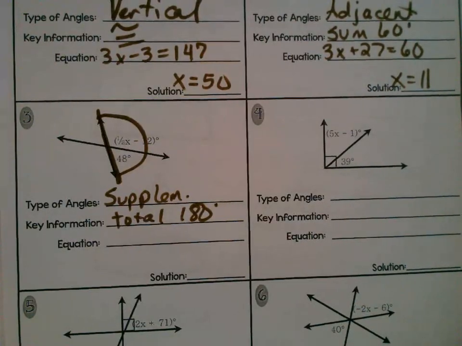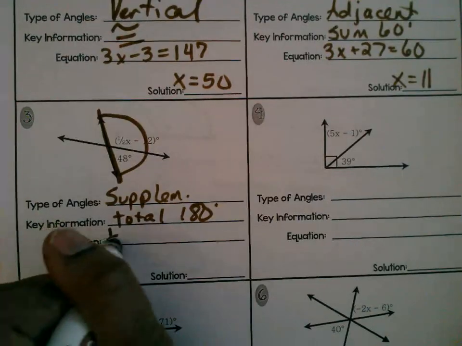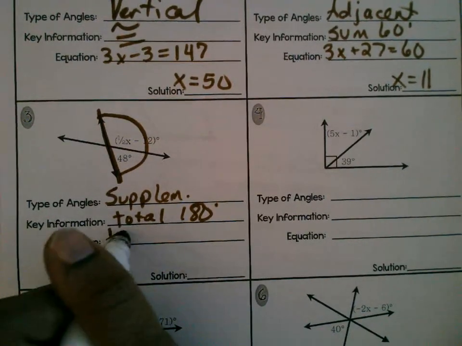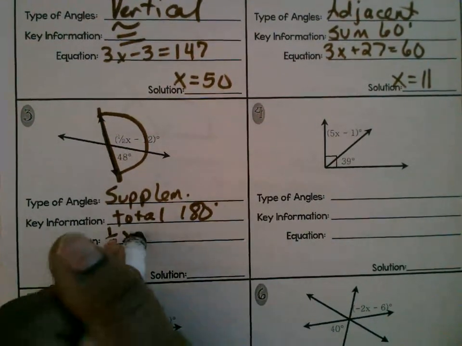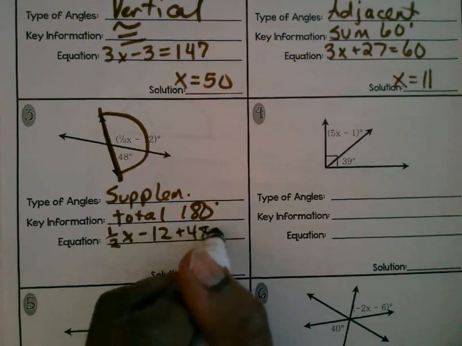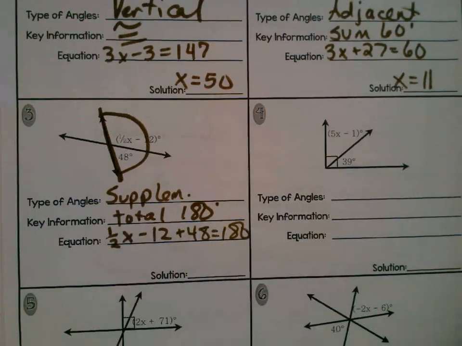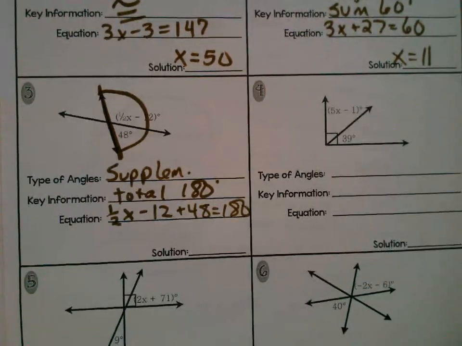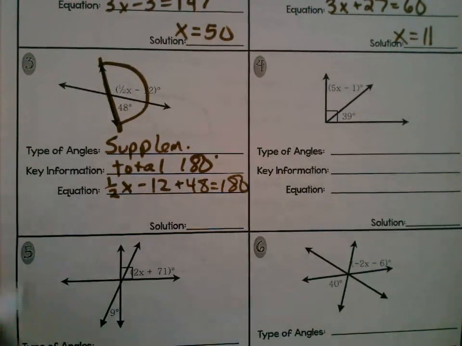But did you get the equation right? No. What do you have for the equation? 1/2 x minus 12 equals 48. But no, they do not equal each other. They total 180 degrees. So 1/2 x minus 12 plus the 48 equals 180. All right, now solve that correctly and look up to check your work.